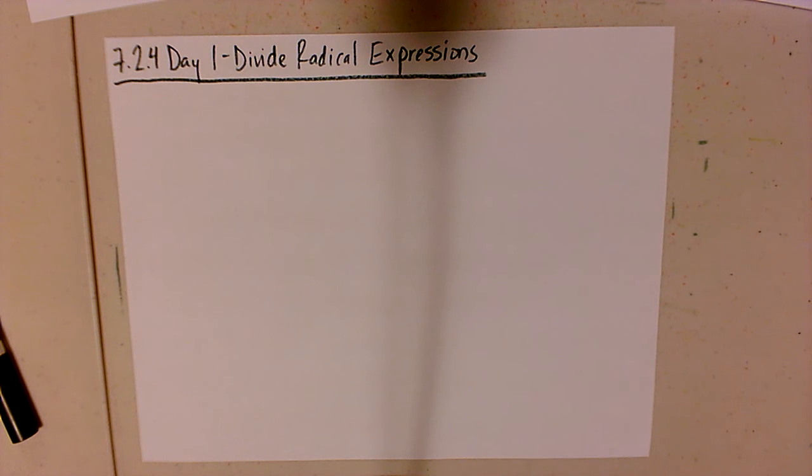Algebra 2. This is 724 day 1, and today we're going to be dividing radical expressions. This is a topic that's kind of tricky and has a lot of details or finer points, some small processes that we definitely need to practice. So we're actually going to be in it for 2 lessons, so today and then the next lesson.